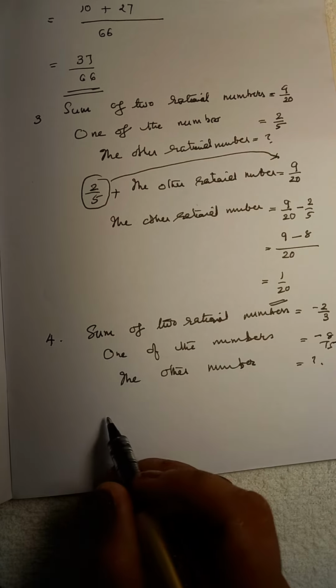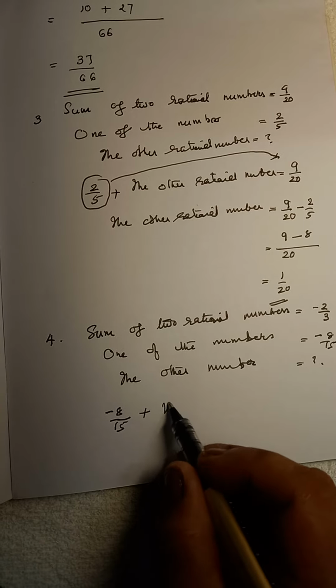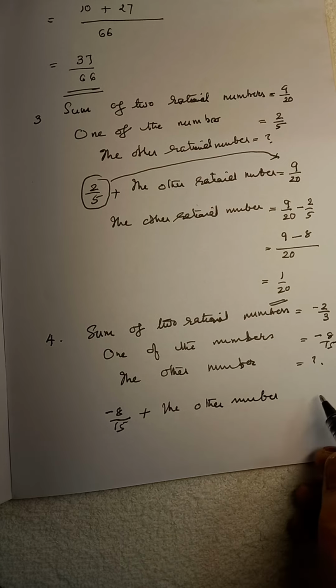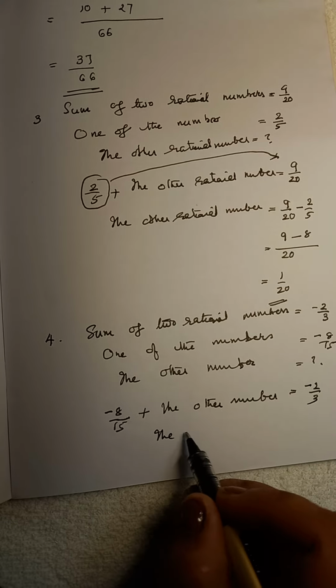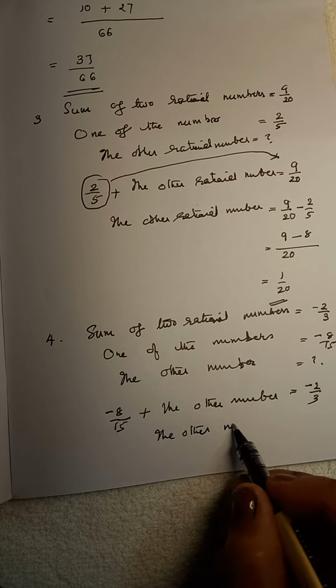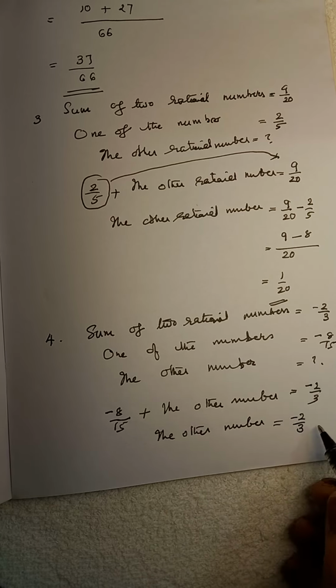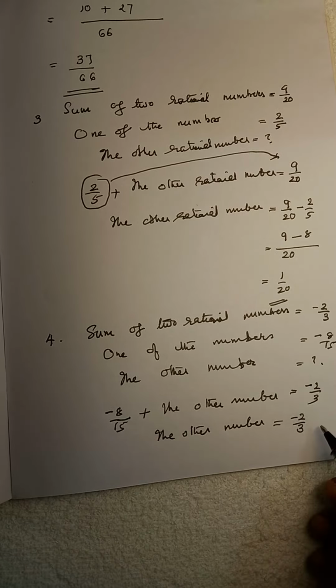Then we can form one equation. First number is minus 8 by 15, that plus the other number, that is equal to sum of the numbers, that is minus 2 by 3. Then we can keep the other number to one side, left side. That is equal to what is on the right side. We have to write at first minus 2 by 3. Then this minus 8 by 15 will go to the other side of the equal sign. So that will get added there, plus 8 by 15.